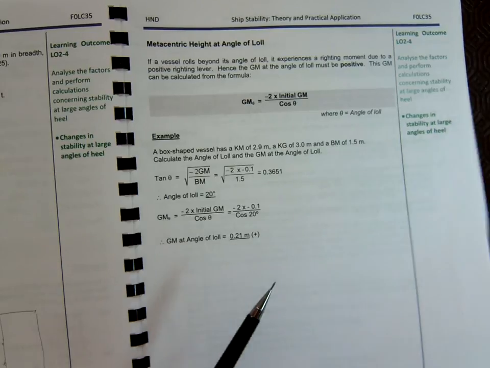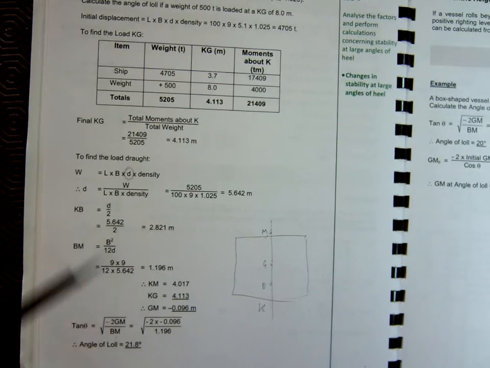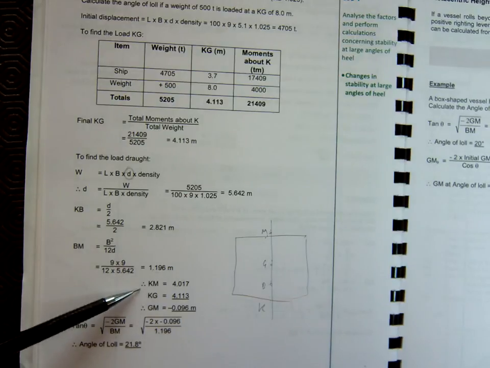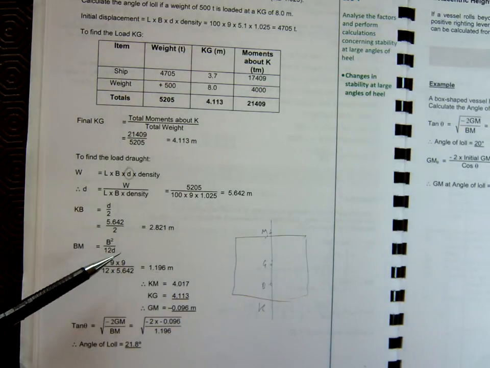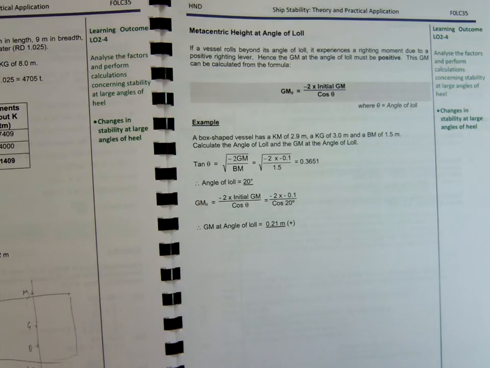We could have used that formula on our previous example, because we've got the GM and we've got the angle of loll that we've calculated, and of course we've got the information there that we need to work out the GM at the angle of loll. So working out the GM at an angle of loll is very straightforward. And of course working out the angle of loll really is reasonably straightforward.